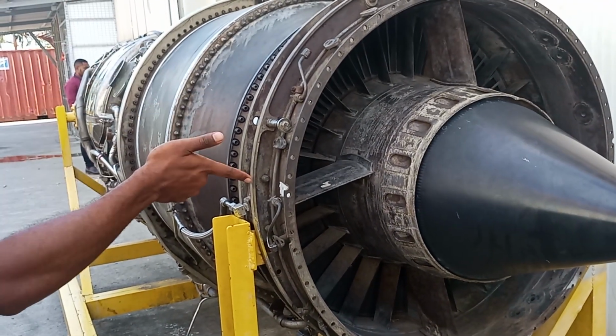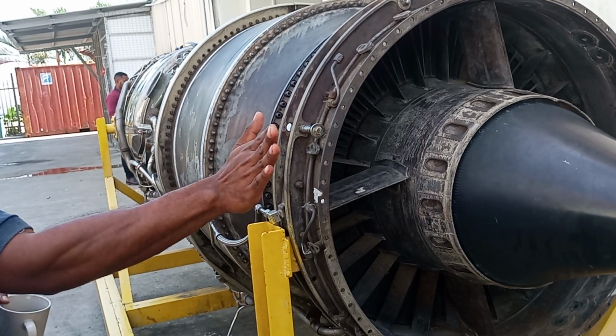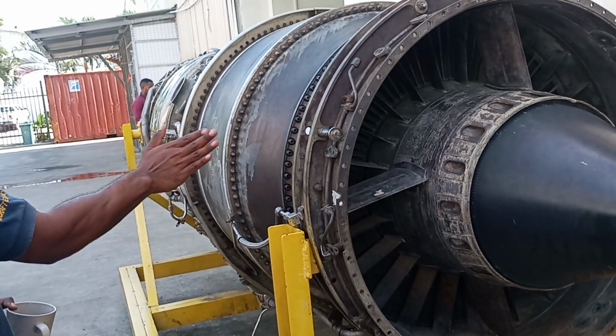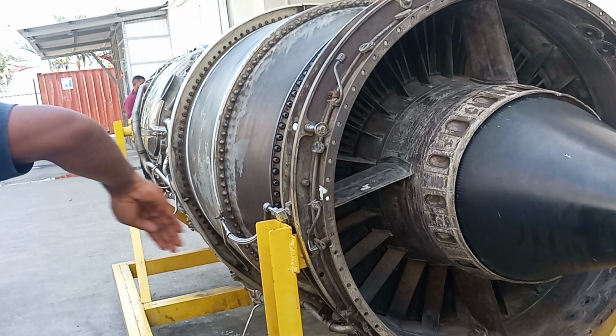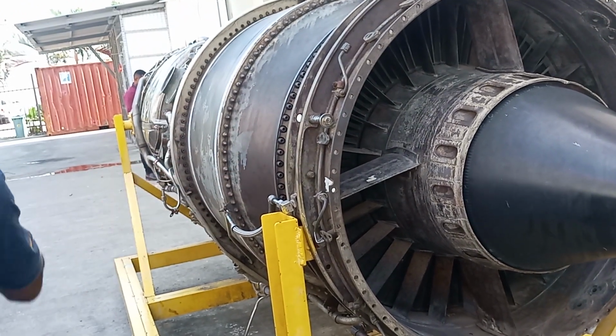If you have high pressure, it's also high temperature. So when the hot air gets out, the pressure and temperature of the air is very high. So when it gets out, it tends to push the aircraft forward.